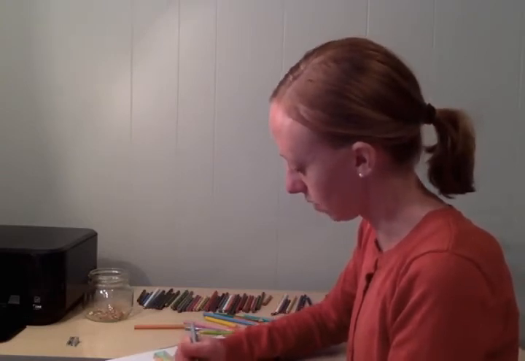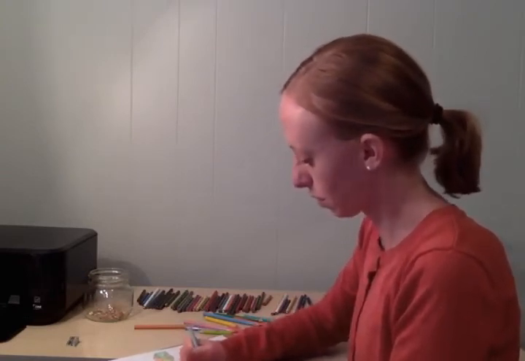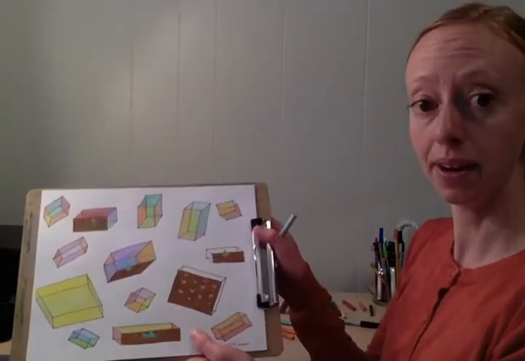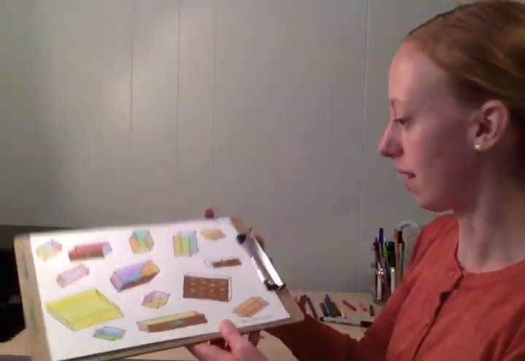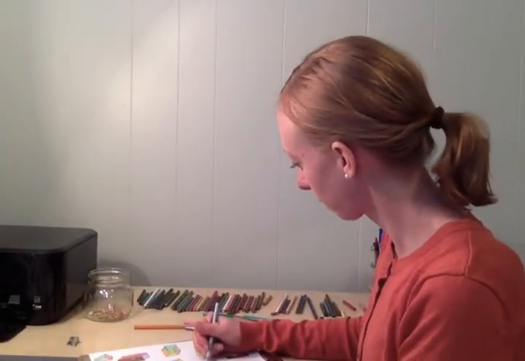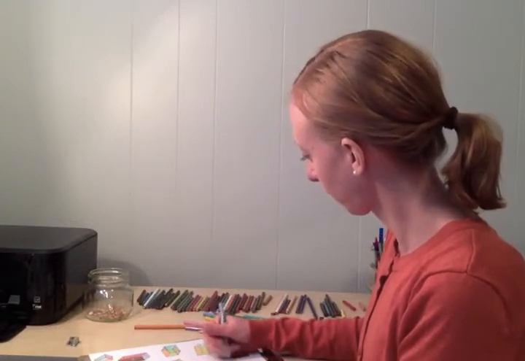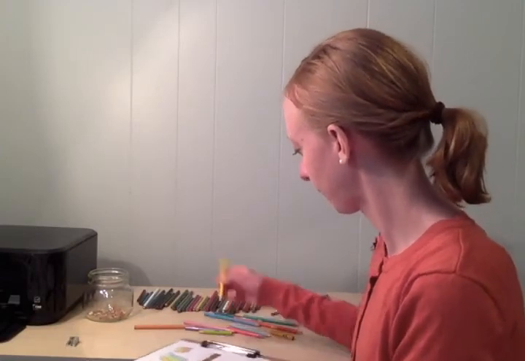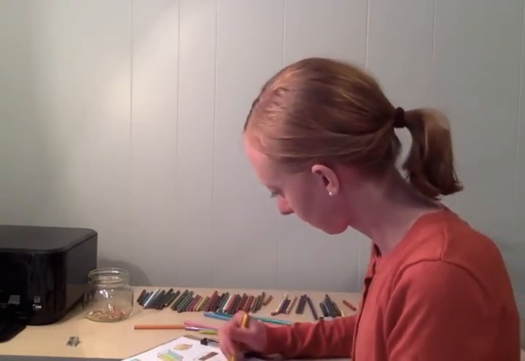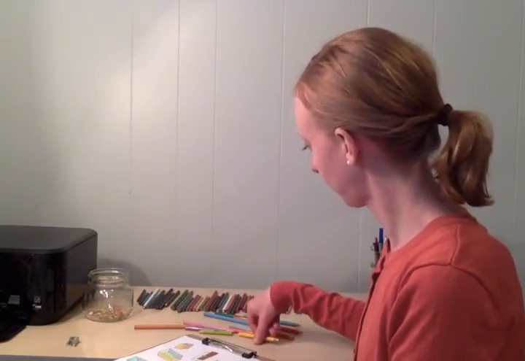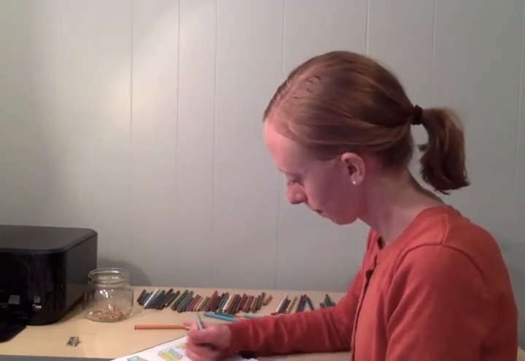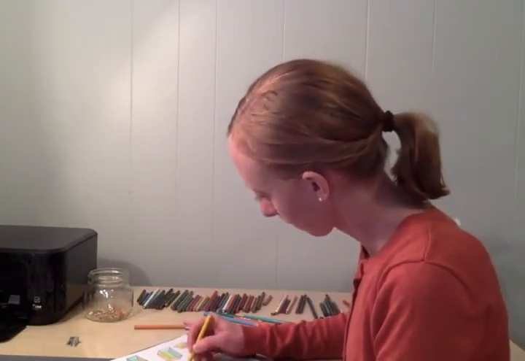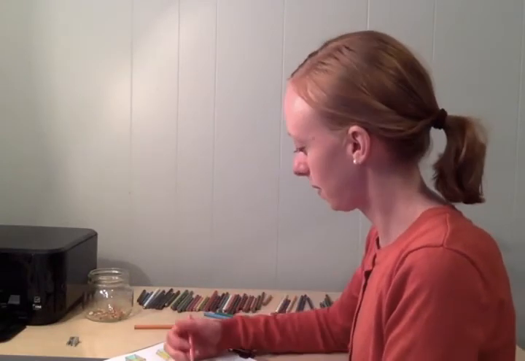And each time you did it, you could rotate which one was on top, so that way you'd create different combinations. Here's one with red and yellow. And pink.